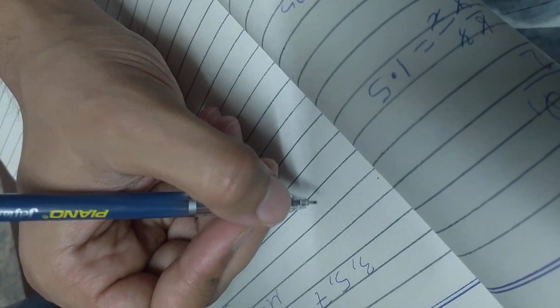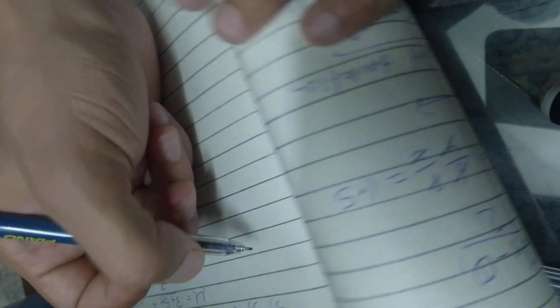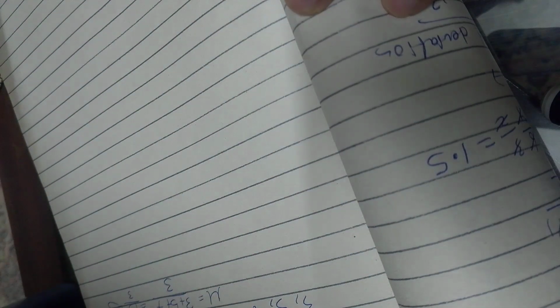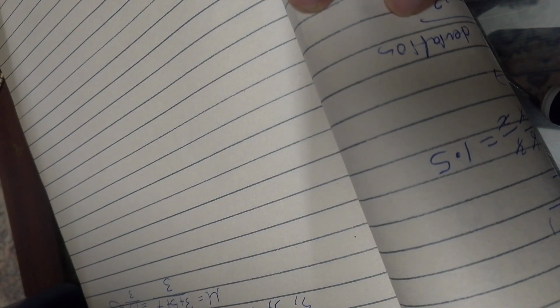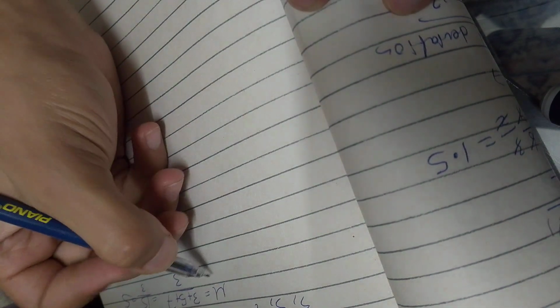2.67. And if you take the square root of that, you're going to get 1.8. Divided by 3 is about 2.67. Divided by 3 is 5. So that's the mean.